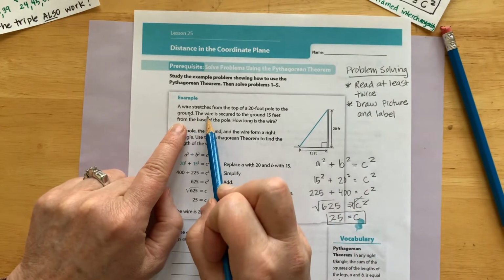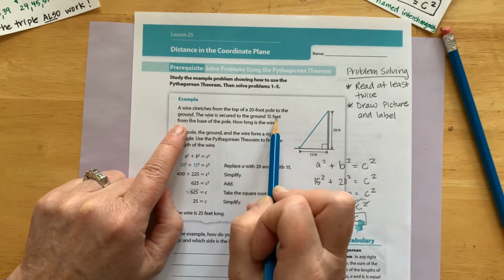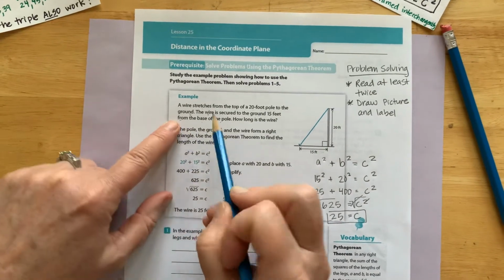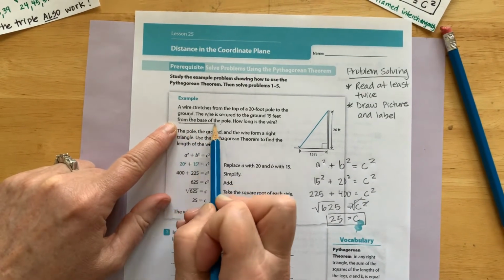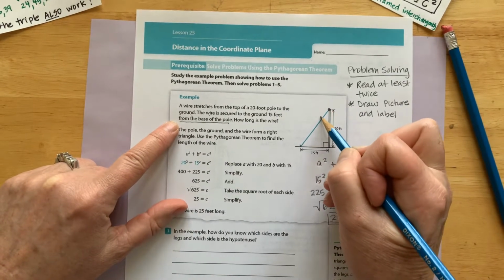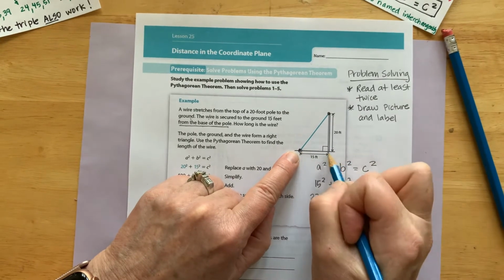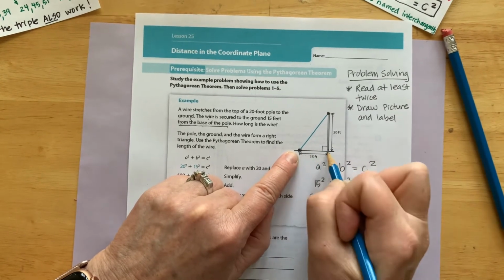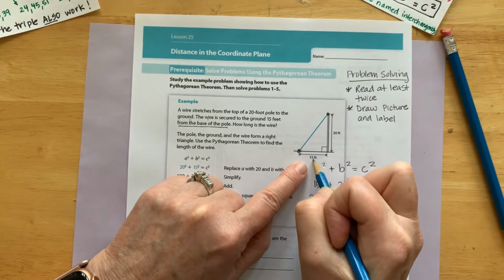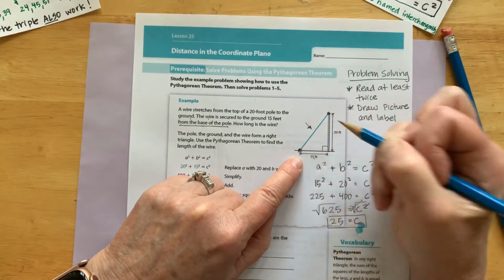The wire is secured to the ground 15 feet from the base of the pole. That's important, from the base of the pole. So they've taken the wire, they've secured it to the ground right here, and it's 15 feet from the pole. So that's why they've labeled it 15 feet. So now they'd like to know, what is the length of this wire?